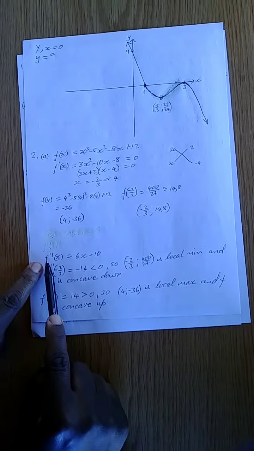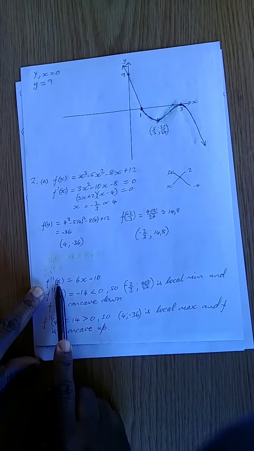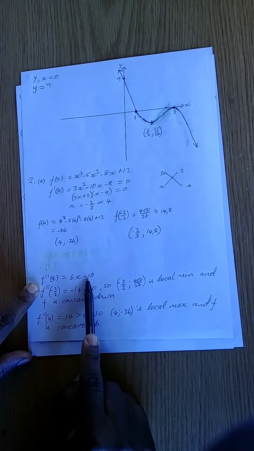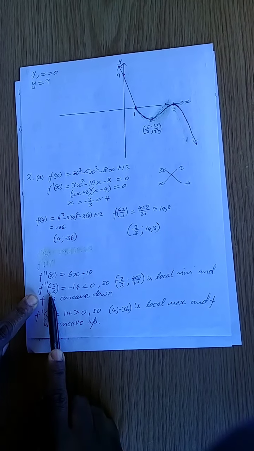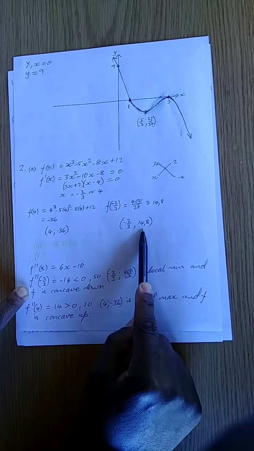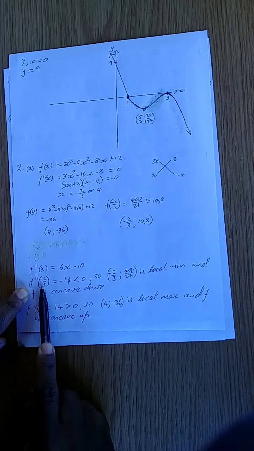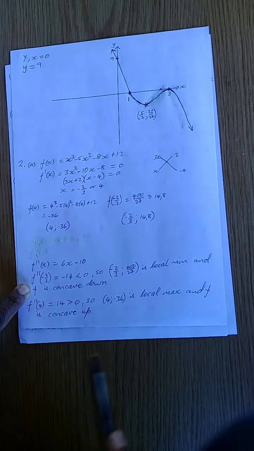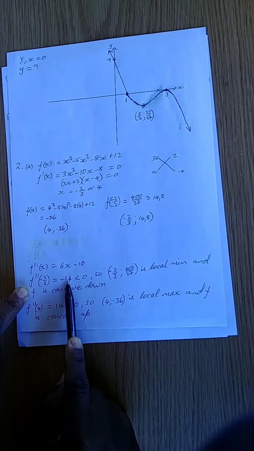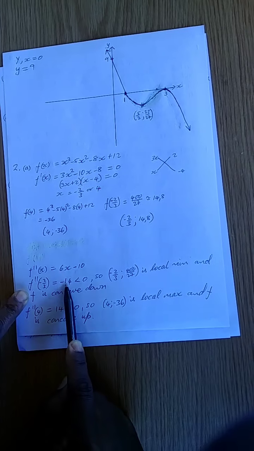Then we are now using the second derivative. We derive again this expression. We end up with 6x minus 10. Then we are saying, how is the concavity at this point? The concavity, according to the second derivative test, f dash dash is less than 0 because we have a minus 14.